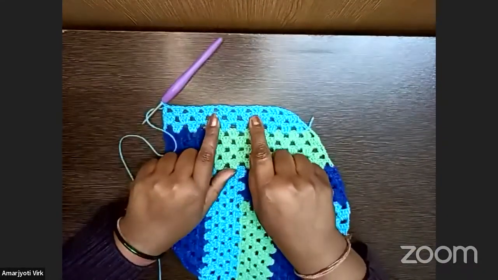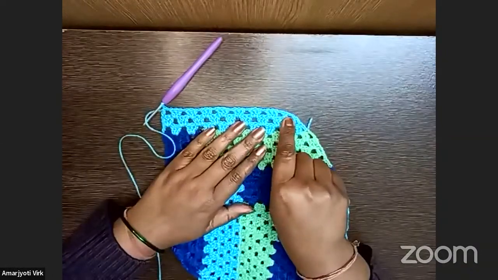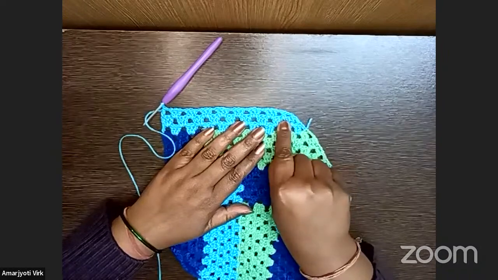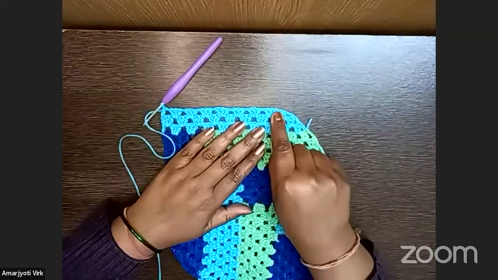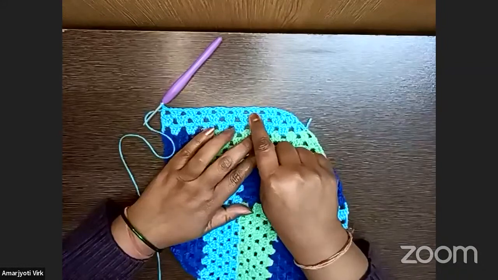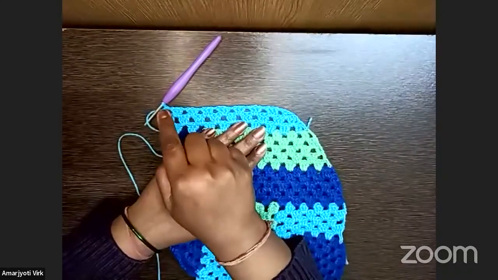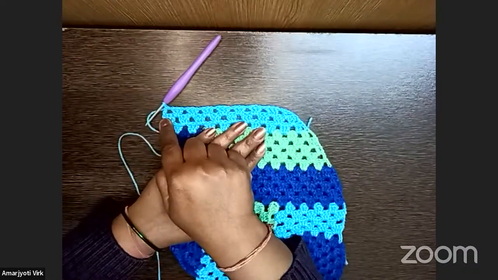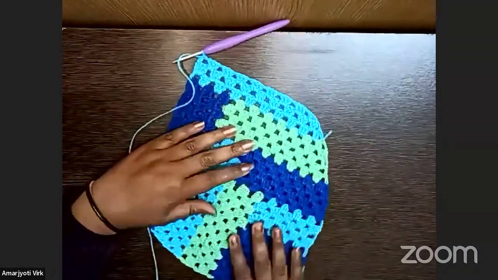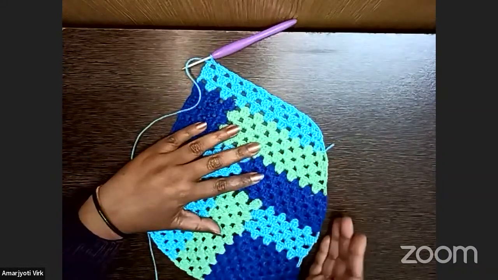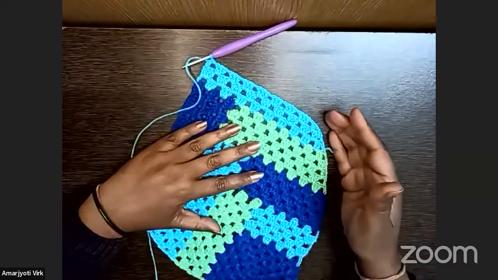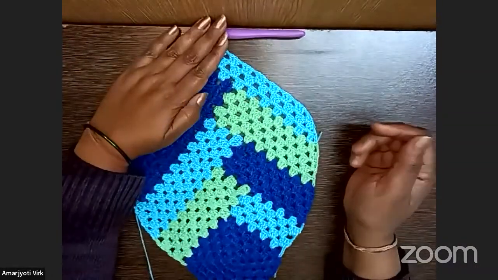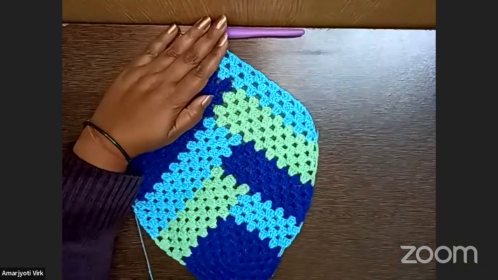Once again repeating row number 3, started with chain 3, skipped the 2 double crochet below, 1 double crochet in the first stitch, then chain 1, 3 double crochet, chain 1, 3 double crochet, repeat till end, and the row will end with 1 chain and 1 double crochet on the last stitch. अभी आप खुद रख के भी देखेंगे तो ये गोल जा रही है, अभी और गोल दिख रही है. अभी इस तरफ को मत देखो तो आपको लग रहा है ये फिश जैसी बन रही है अभी, है ना.